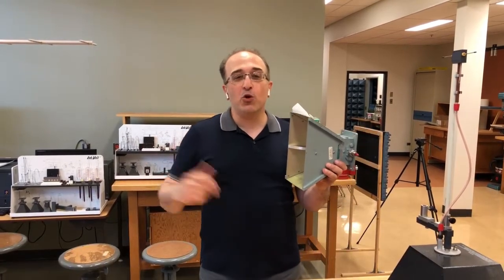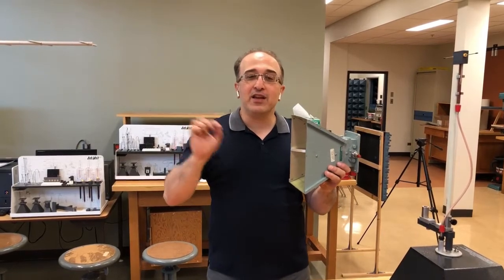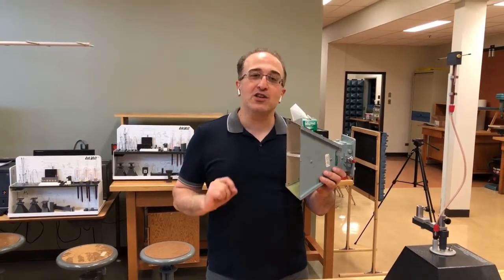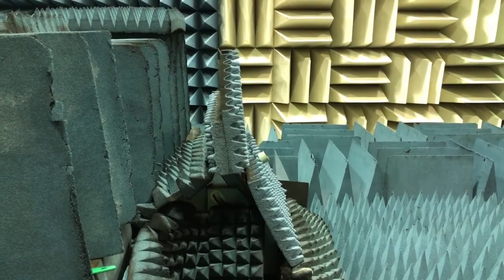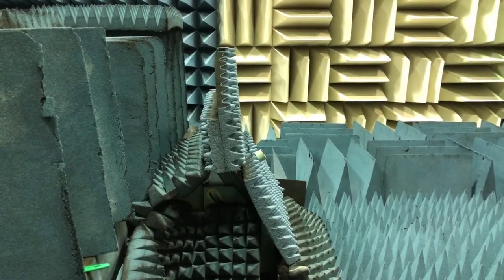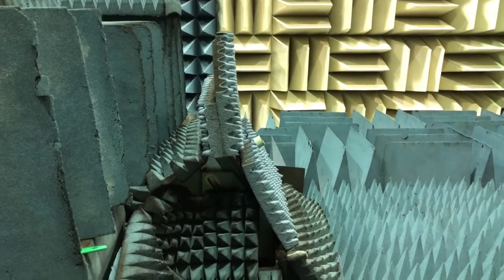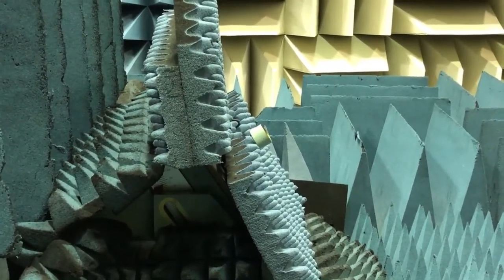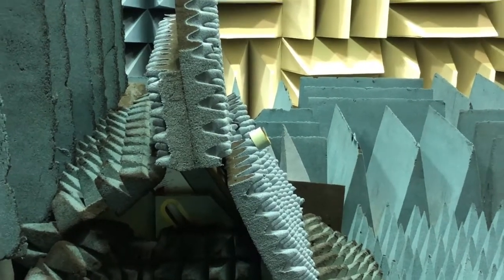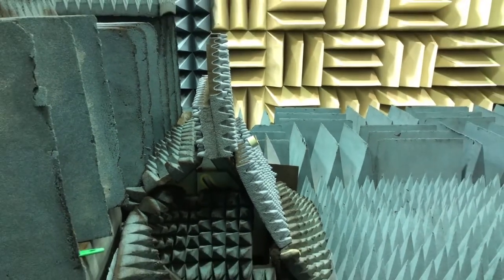And similarly, when my measurement is done, I'm going to compare copole E-plane with copole H-plane to see if their peaks match each other. Okay, we are in the compact range right now. And as you see, this is the feed. The reason I'm taking another shot of the feed is that you're going to be hearing me saying that the feed is going to rotate 90 degrees. So just wanted to show you the feed.